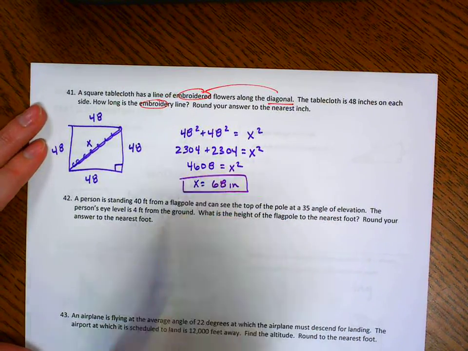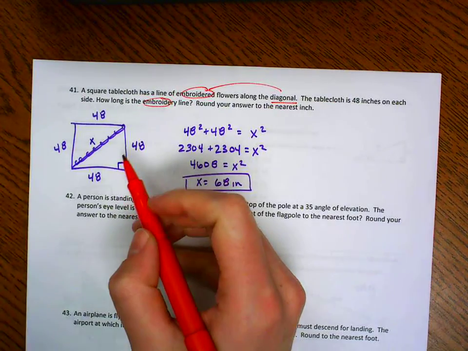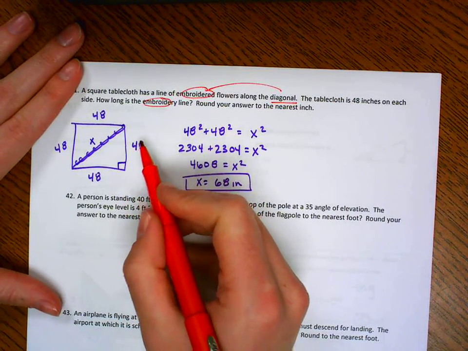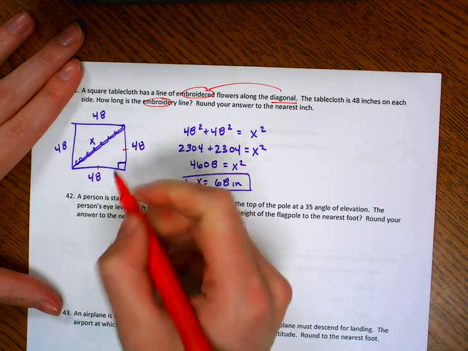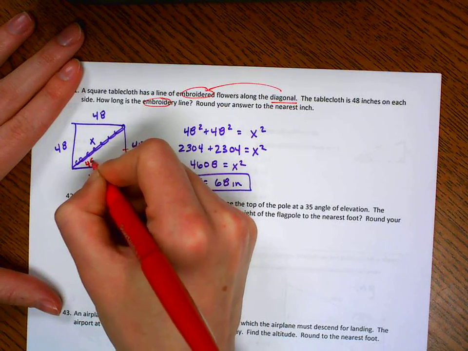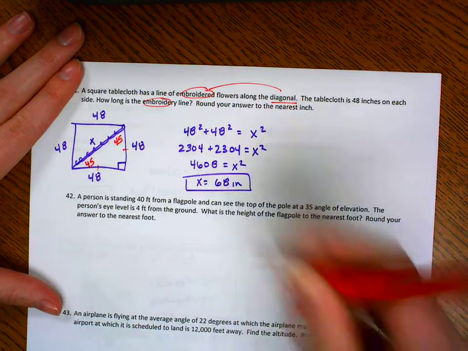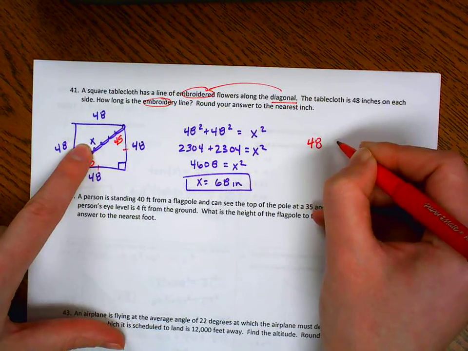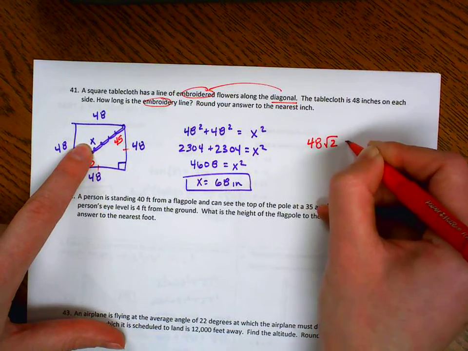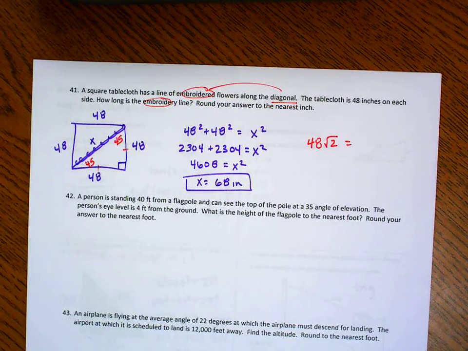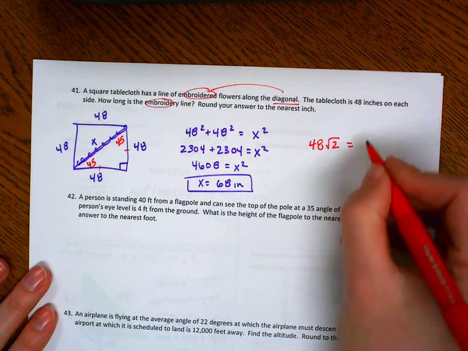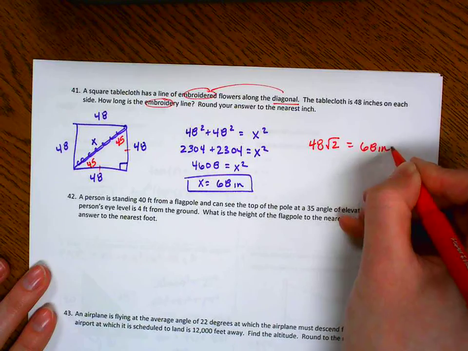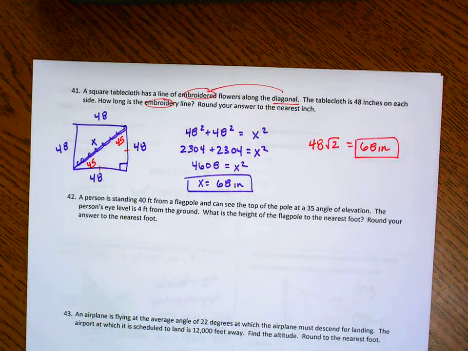Now there's actually a second way to do this. Just that these 2 sides are exactly the same. We know it's an isosceles triangle. And the only isosceles right triangle is a 45, 45, 90. So your other option is to say, okay, my leg is 48. To get to the hypotenuse, I multiply by root 2. And if you were to type that into your calculator, you would have gotten the exact same thing. So that's your second way to do it.